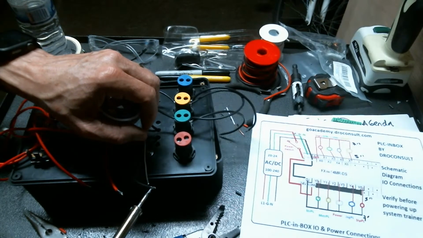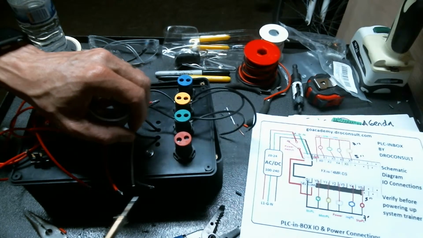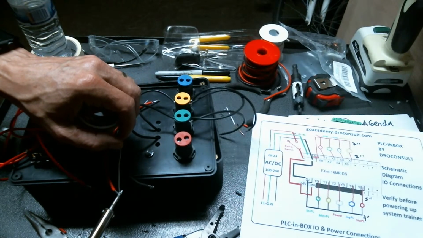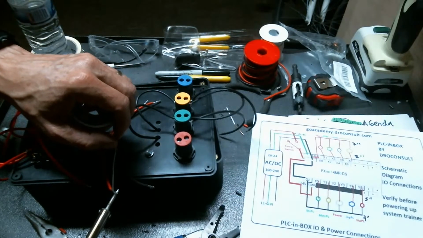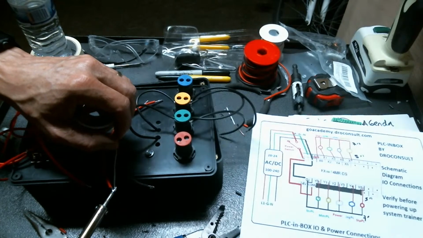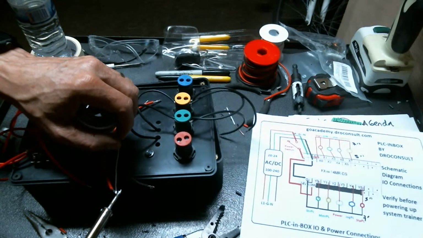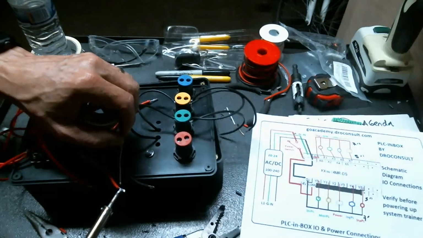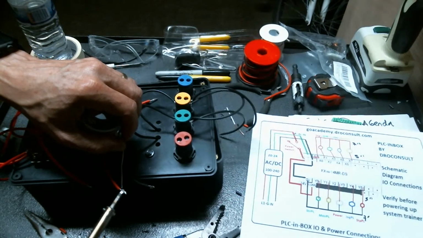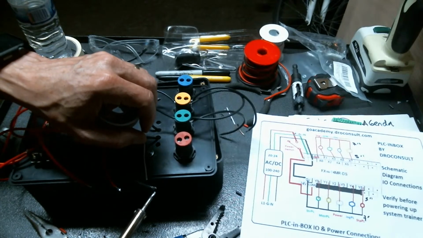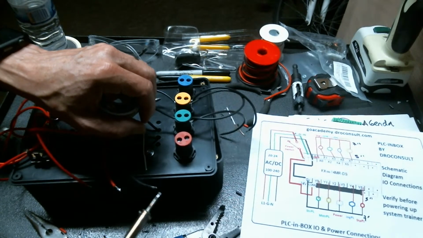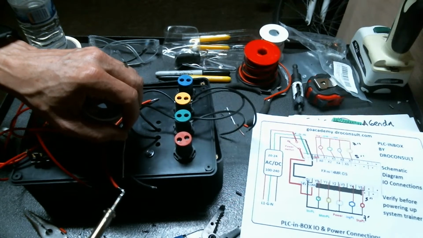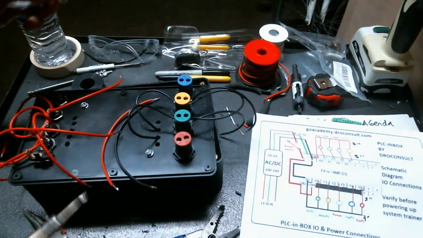Okay, there we go. Why do we tin this end of the wires? Well, because if you don't do that, when you connect these wires to the terminal, sometimes the connection is not so great. So you want to tin these wires. It's a good way to prep the wires so that you can either solder or connect to the terminals.